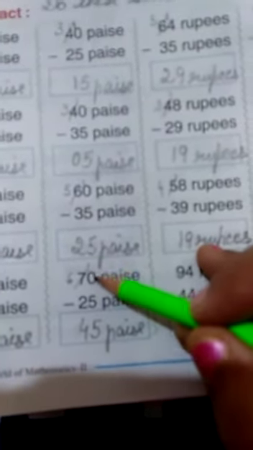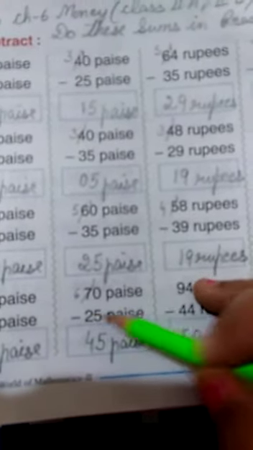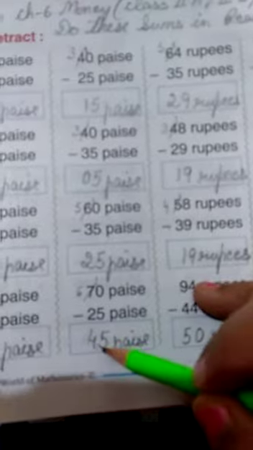70 paise minus 25 paise. Again the same way. Borrow 1 from here. It becomes 10. 10 minus 5 is 5 and 6 minus 2 is 4. 70 paise minus 25 paise will become 45 paise.